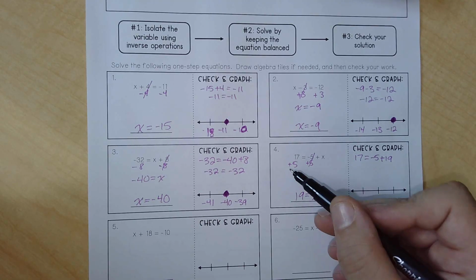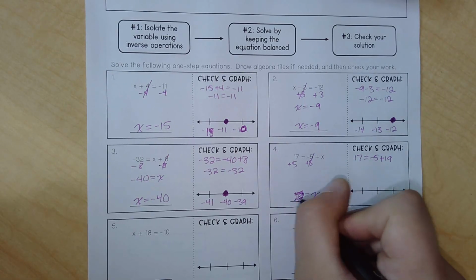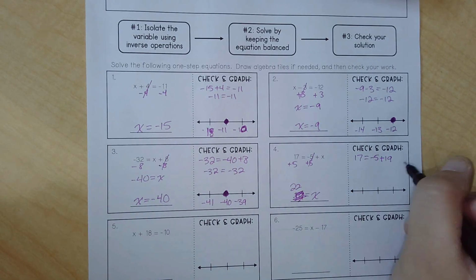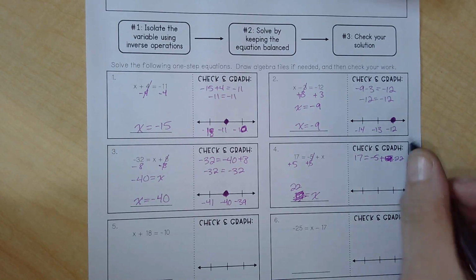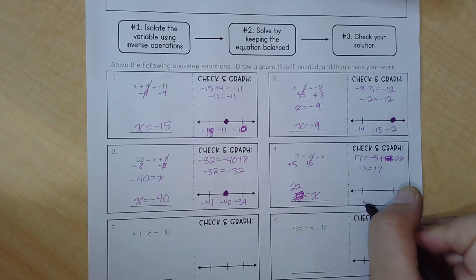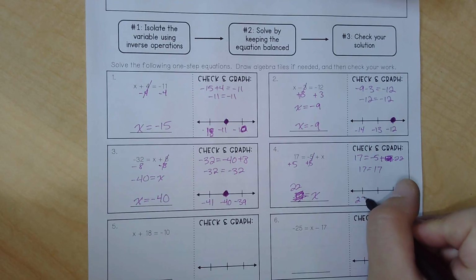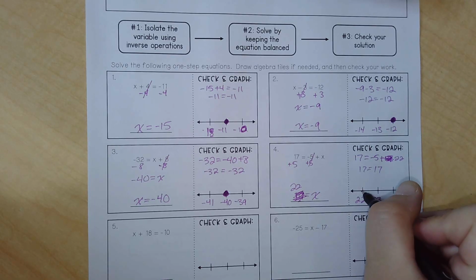No, wait. That's not 19. That's 23. That's 22. I'm silly. My bad. That's why it didn't make any sense. 22. Yay, there you go. Plus 22. That makes more sense. That'll give you 17 is equal to 17. Sorry, guys. I make mistakes. It is what it is. Here we'll start with 22, 23, 24, and I'll plot my dot on number 22 right here.